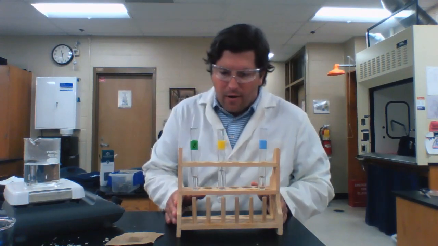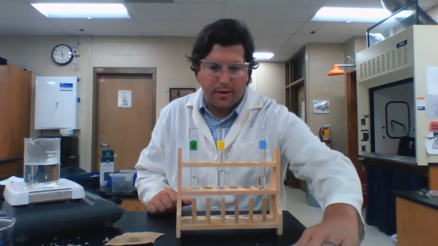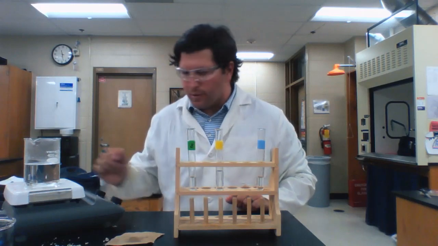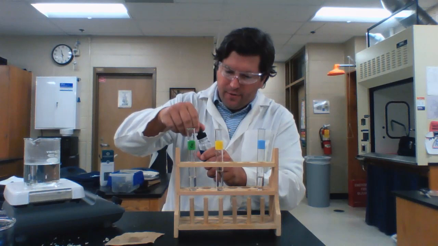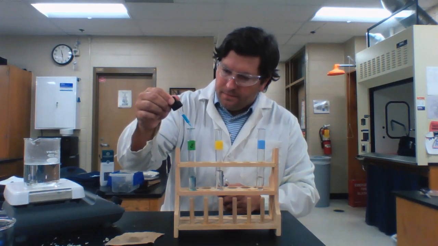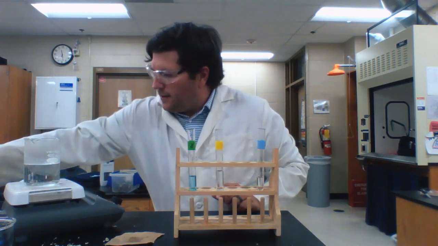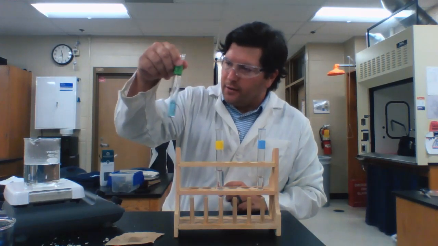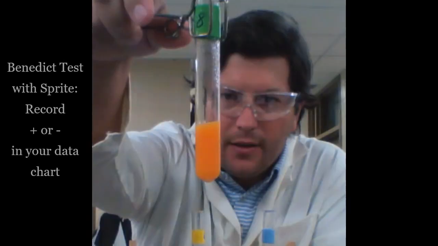Okay, so now we are looking at our third food item. So I've got Sprite in each of my test tubes, and I'm going to go through each of my tests, right? So remember that first test I'm doing, I'm testing for glucose. That's going to be in the green test tube. I'm going to add my 15 drops of Benedict solution. And remember that the Benedict solution has to sit in that warm water bath for about 2 minutes in order to see a color change. So I'm going to let that hang out while I perform the rest of my tests.